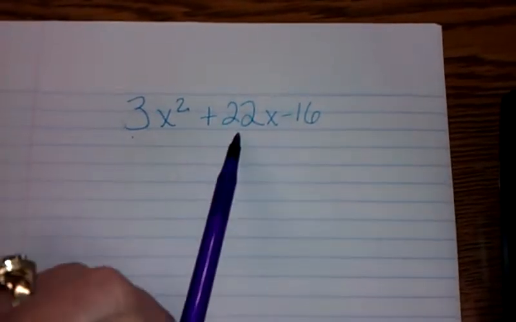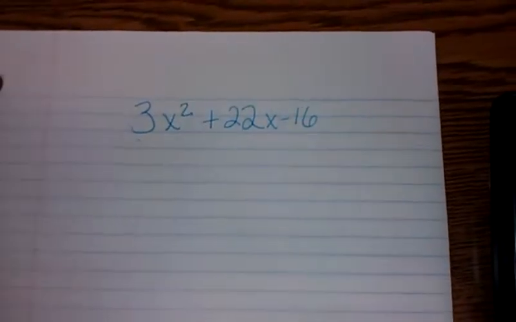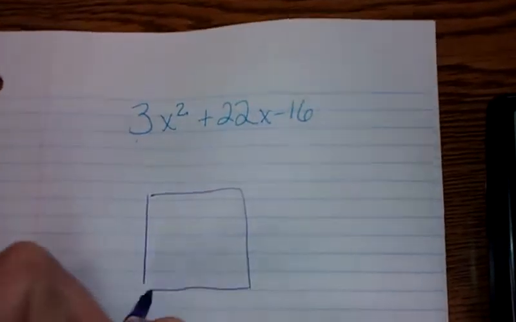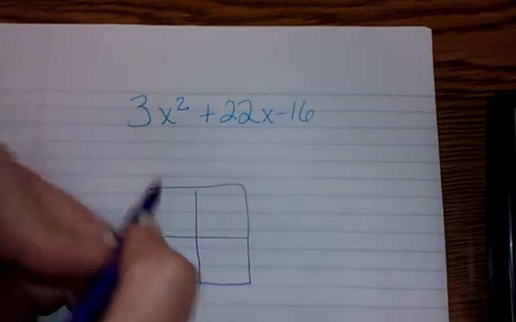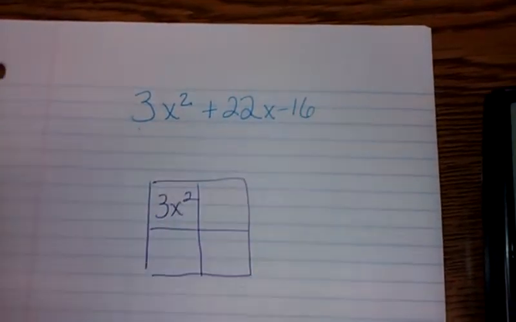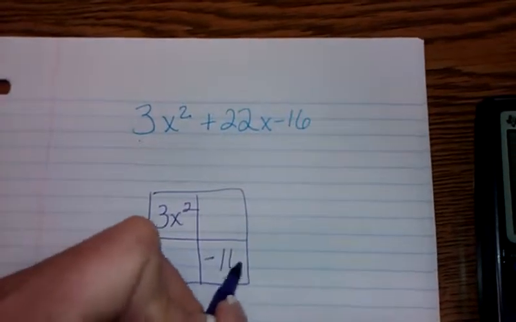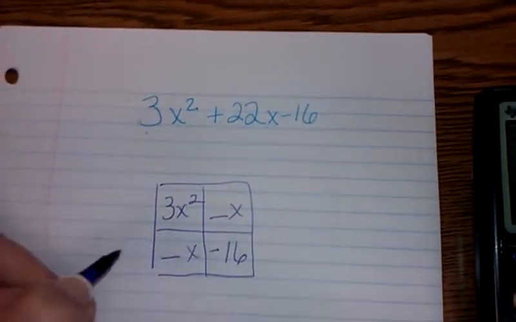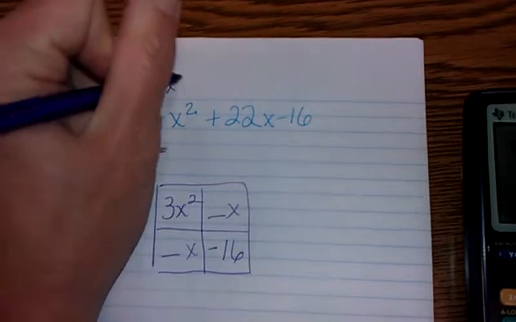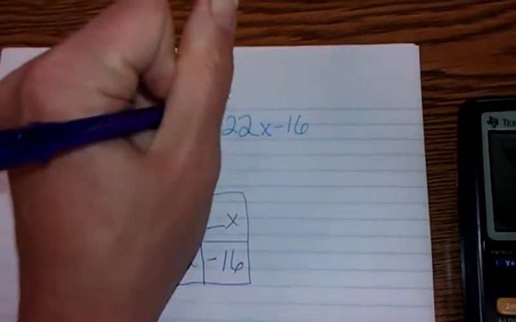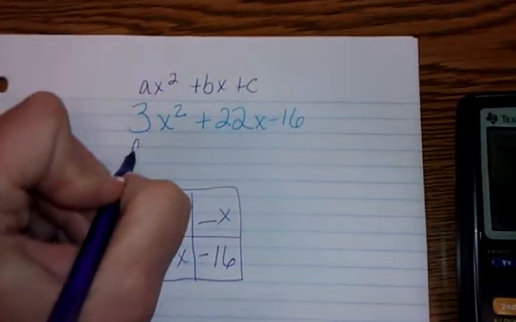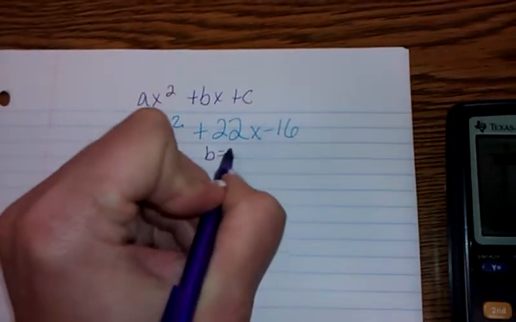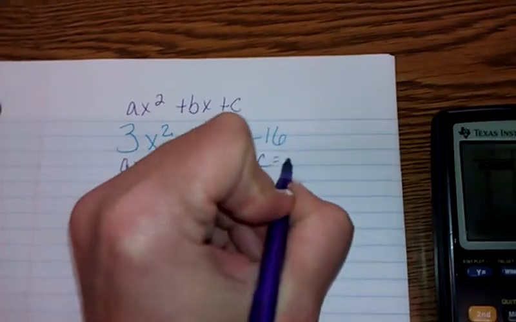Okay, 3 does not go into 22, so I know that there's no GCF. So I start from here. I'm going to draw the box. 3x squared goes up in the top left-hand corner. Negative 16 in the bottom right. Something x, something x. I have ax squared plus bx plus c. A is the number in front of x squared. A is 3. B is 22. C is negative 16.